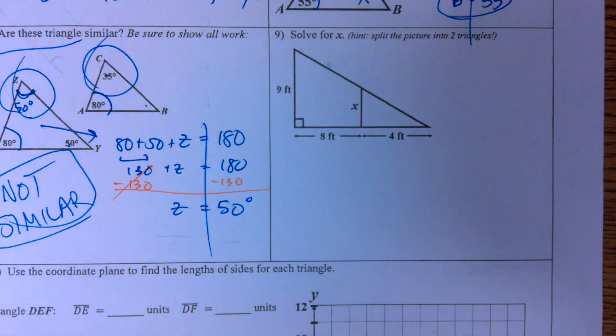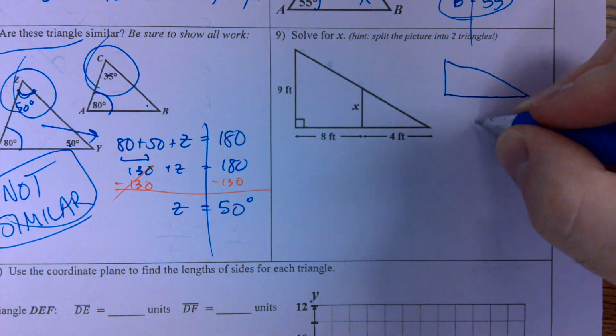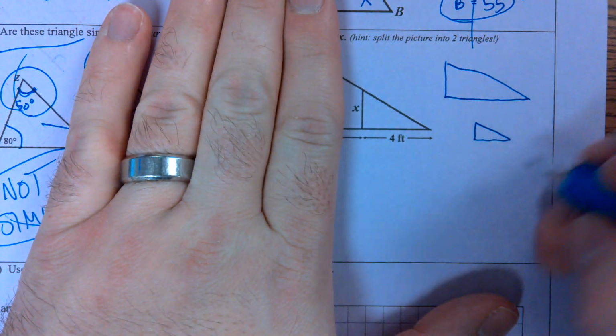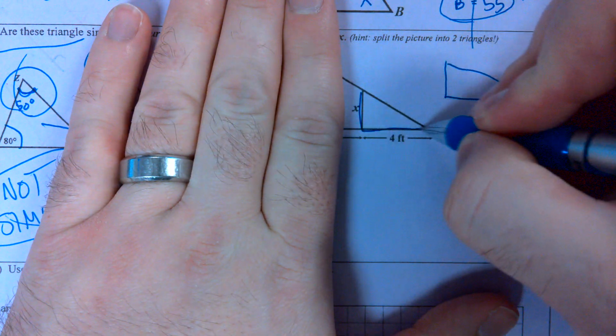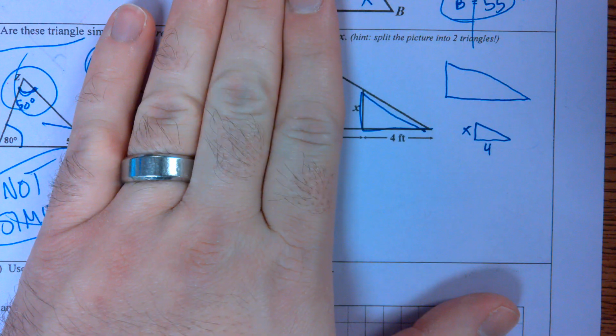Number 9 gives me a hint to split the picture into 2 triangles. That's definitely going to help us out. Let's do that. I've got a big triangle and a small one. If I look at just the small triangle, that's this guy right here. My height is x and my base is 4.